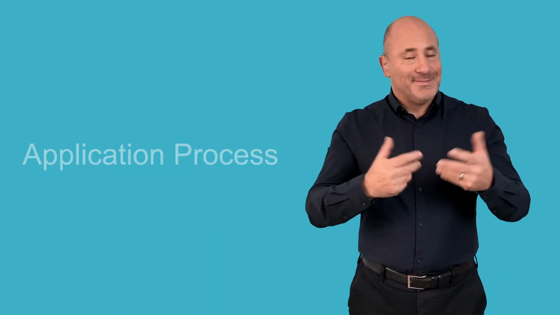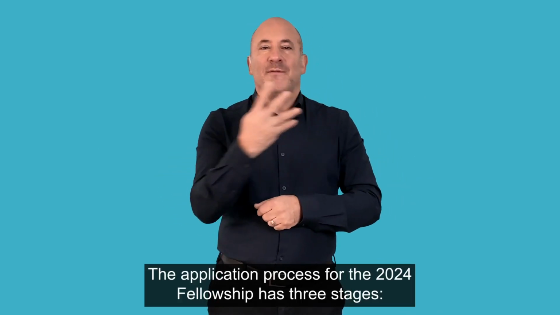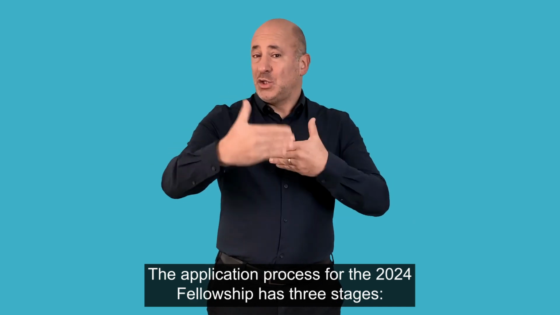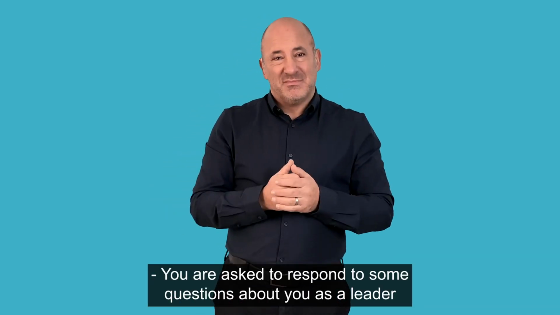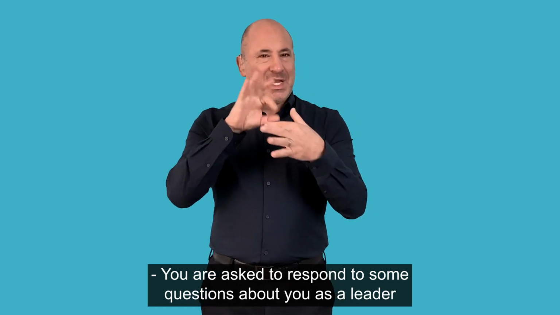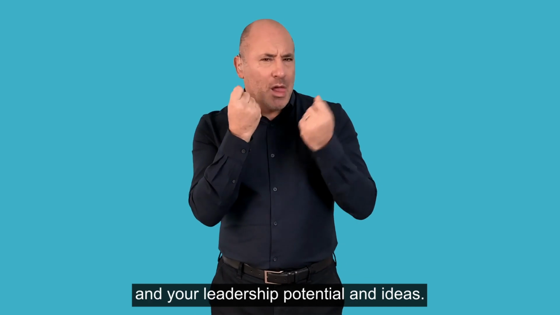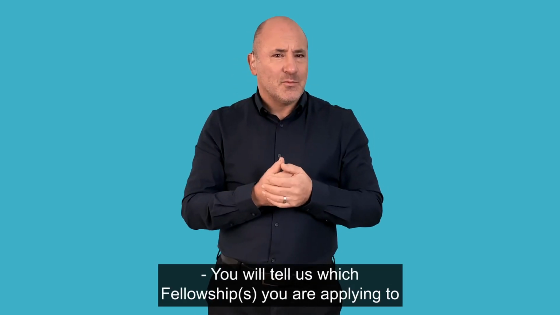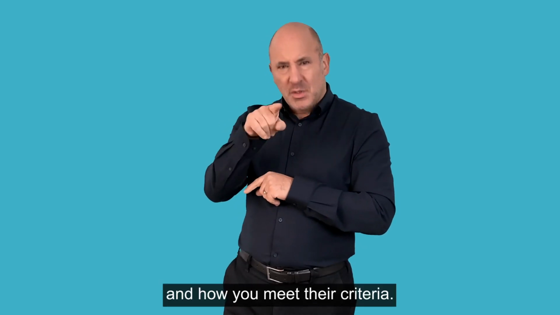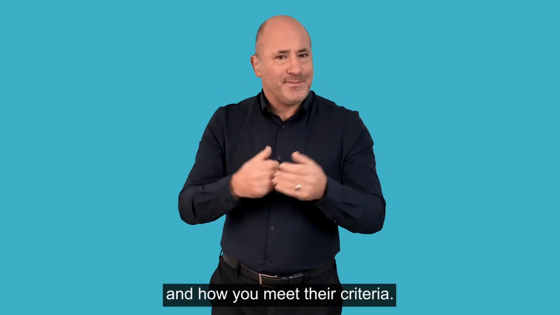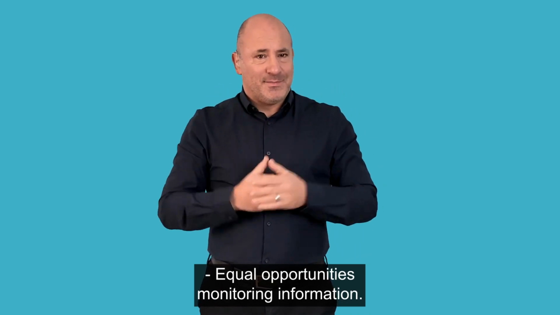Application process. The application process for the 2024 fellowship has 3 stages. Stage 1, Online application. You are asked to respond to some questions about you as a leader and your leadership potential and ideas. You will tell us which fellowship or fellowships you are applying to and how you meet their criteria. Equal opportunities monitoring information.